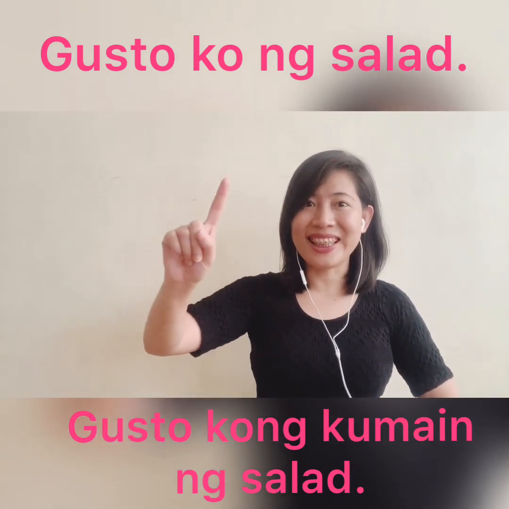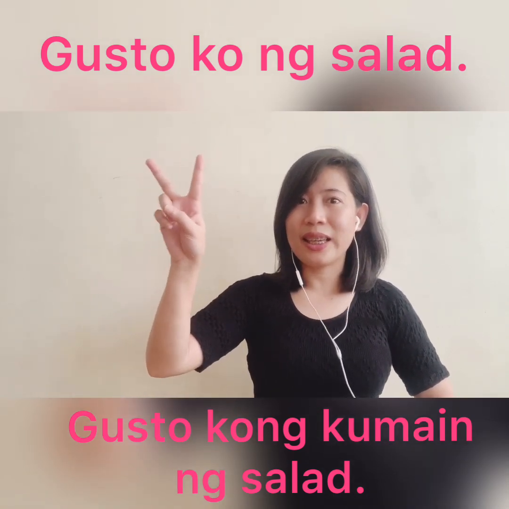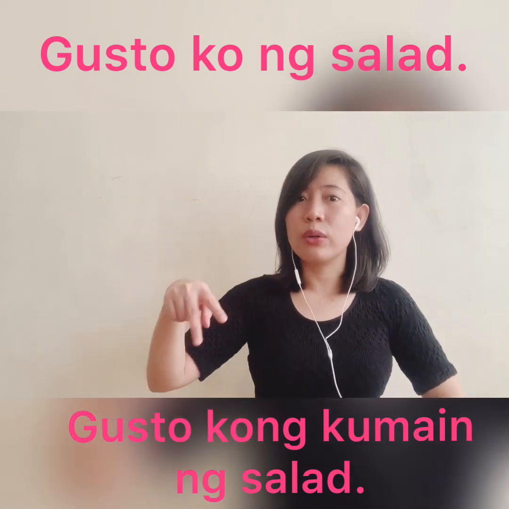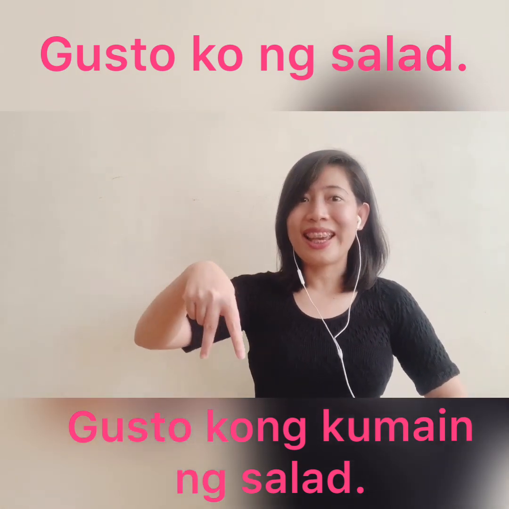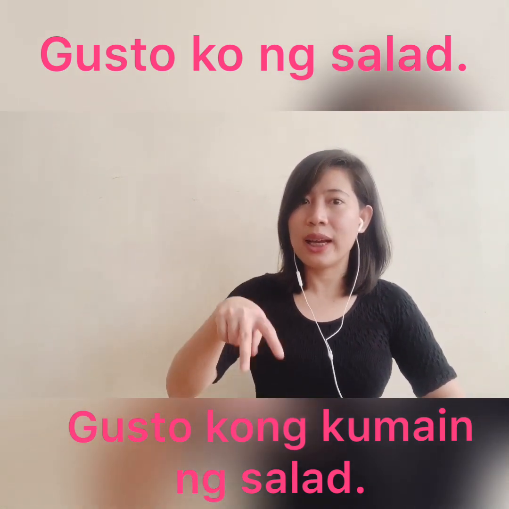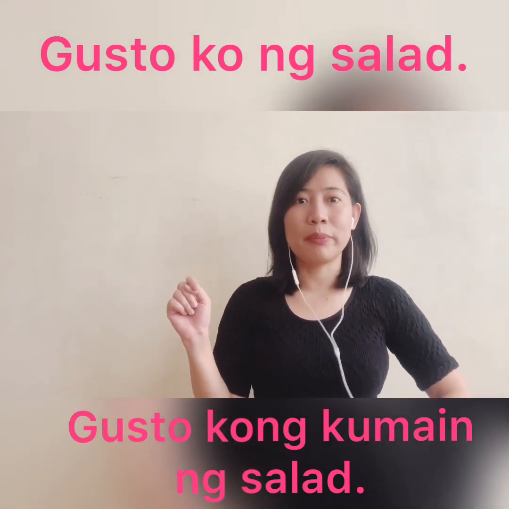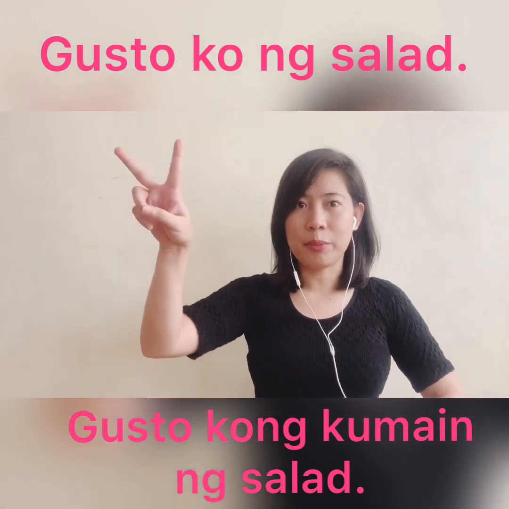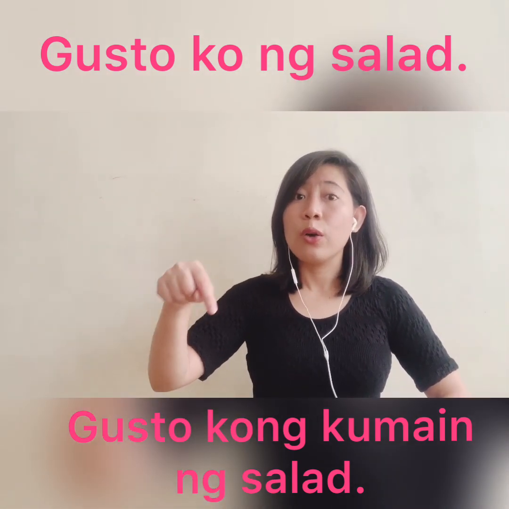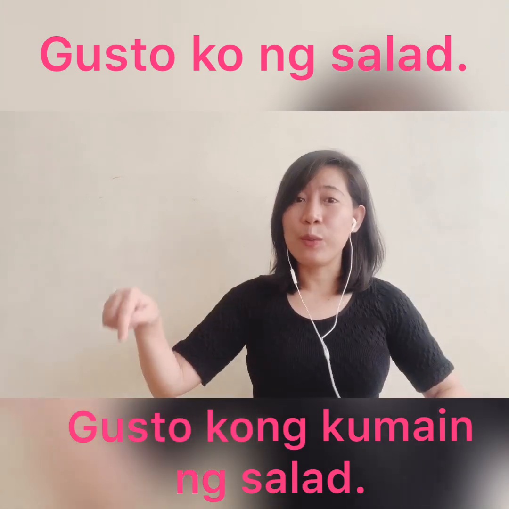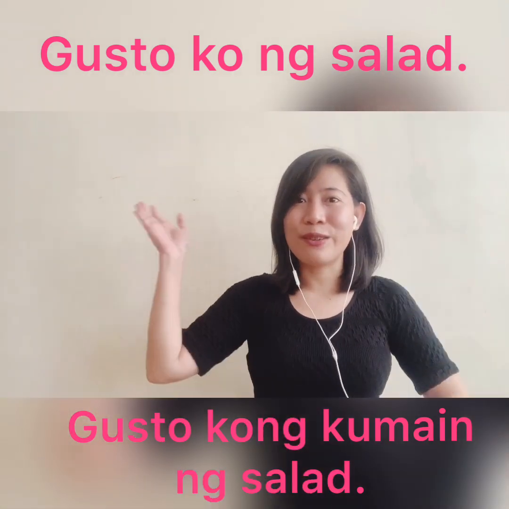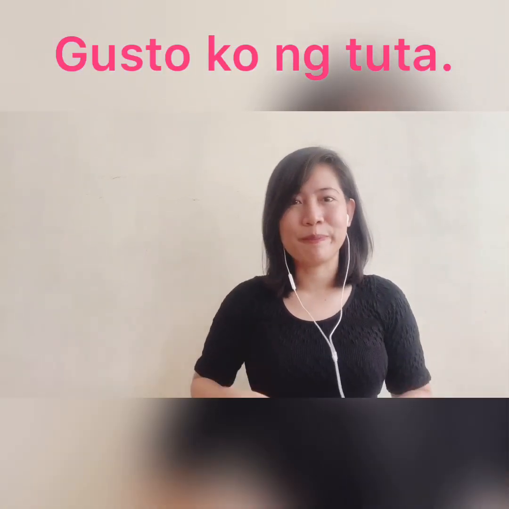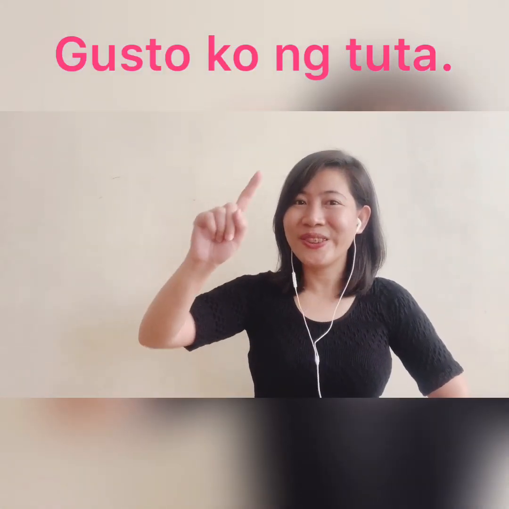Gusto ko ng salad. I want a salad. So again, the word ng and ko are separated. They're not combined. But here, we contracted the pronoun ko and ng. Instead of saying ko, ng, it became just one syllable. It became kong. Gusto ko ng salad. Separated. Gusto kong kumain. I want to eat a salad. From ko, ng, it will become kong.